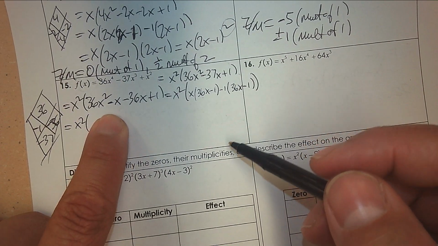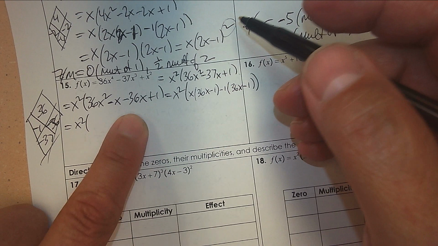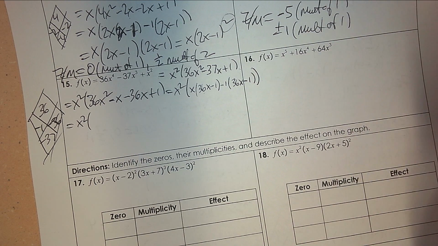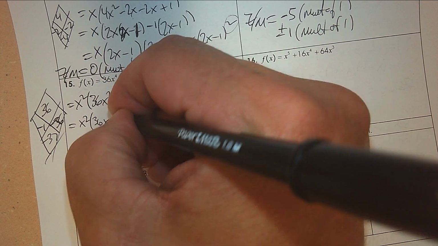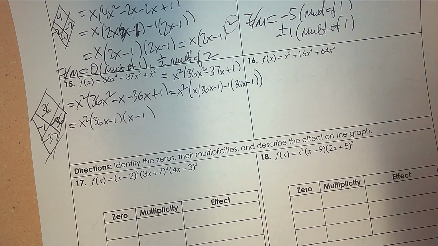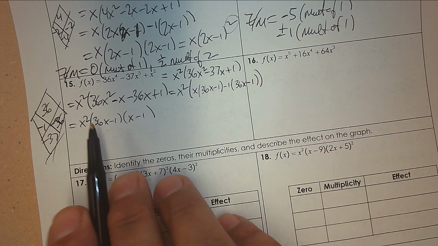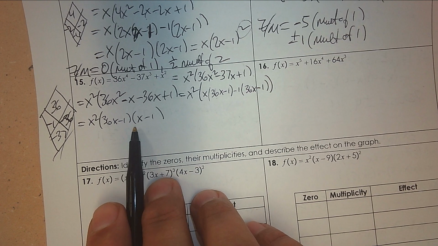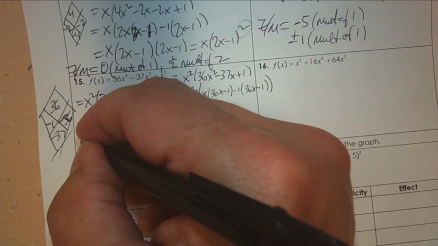So negative 1x and negative 36, they have an x in common. I get x minus 36x minus 1. And what's left over is x minus 1. What do I get? You get 36x squared minus x minus 36 plus 1. That's what I get. So what are the zeros in multiplicity?